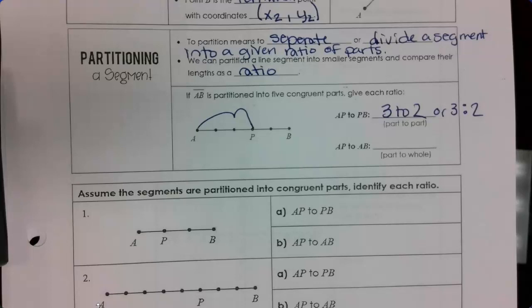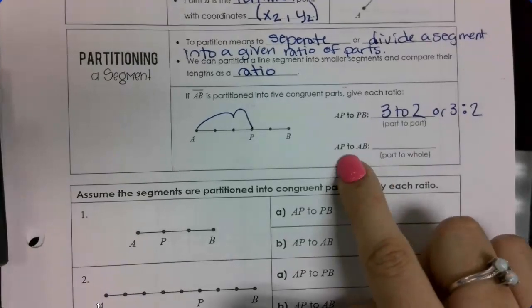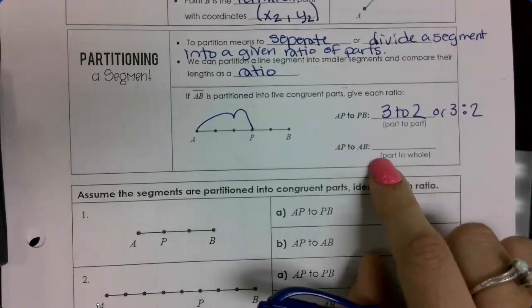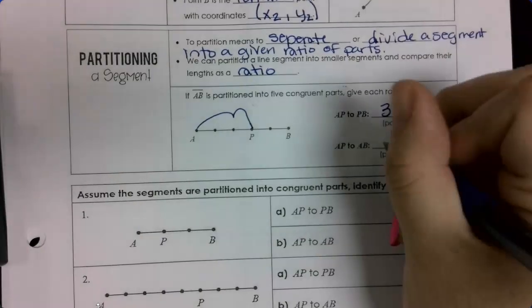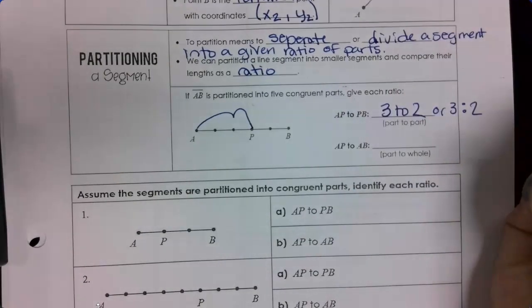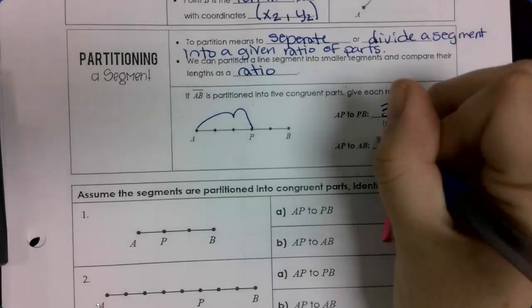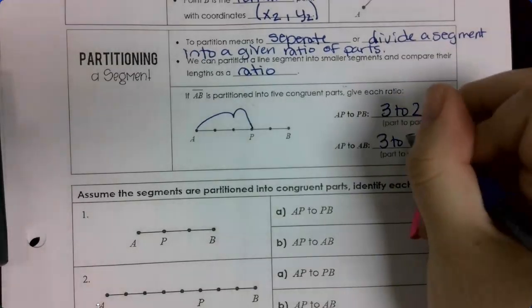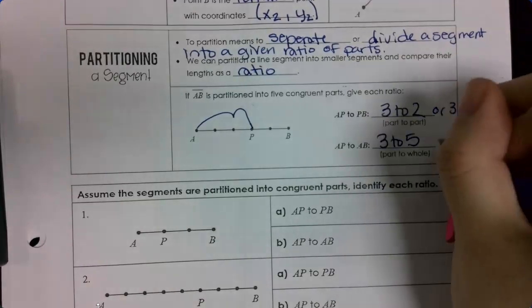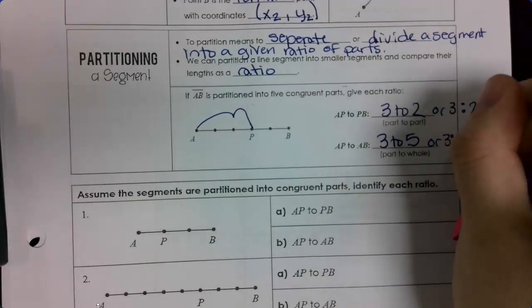Okay. Then my next one wants me to do AP to AB, so part of the line to the whole line. How long was AP? We already found AP. How many parts? 3. And how many is the whole line? 5. So I can write it with the word "to" in between, or I can write it with the colon in between.